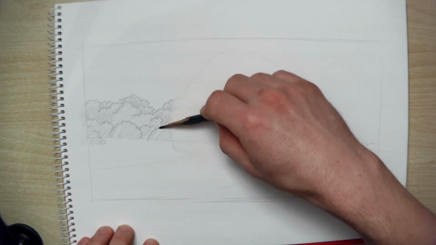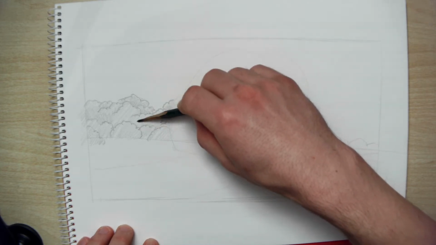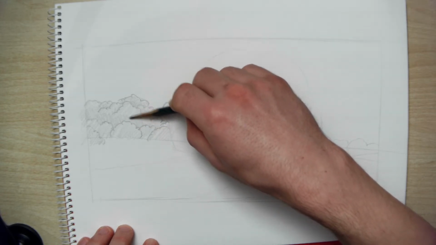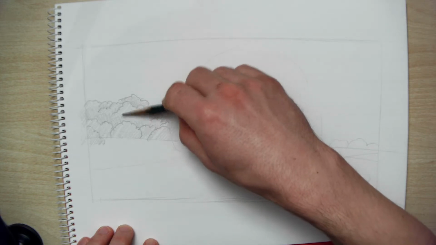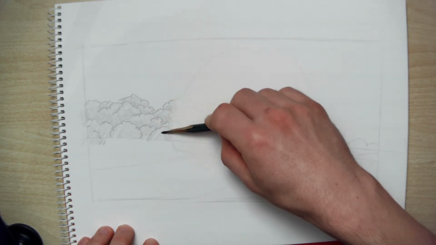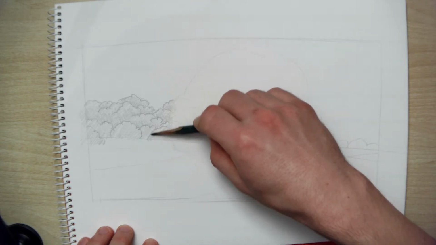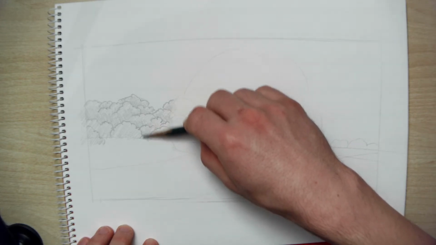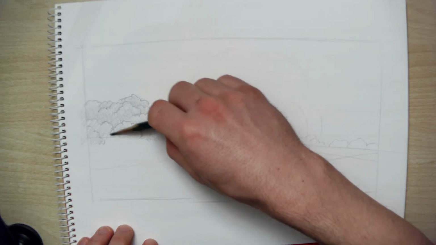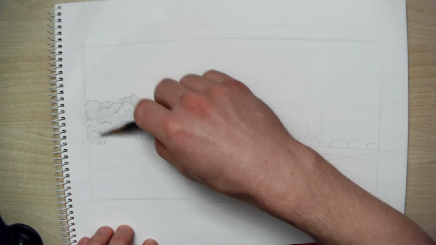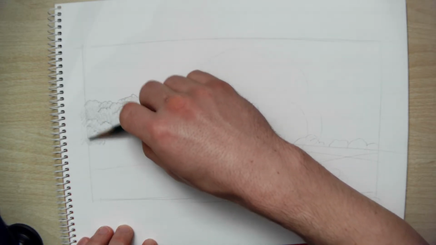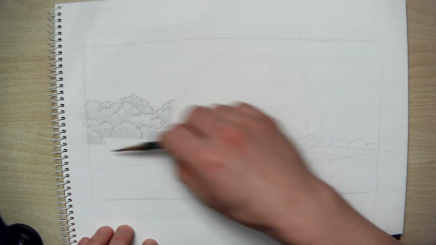Like so. Okay, going in here like that. Maybe a little bit more up, so we've got more space to go darker. Okay, same right here, and in here like so, and right here. Okay.